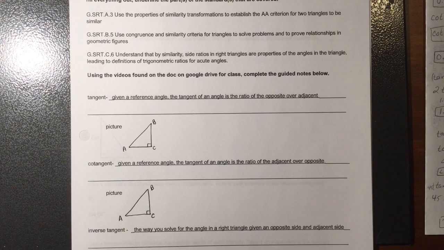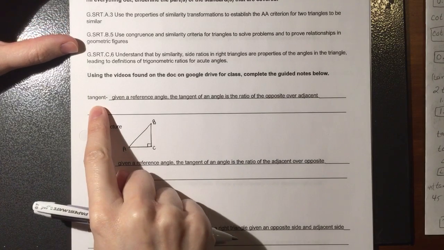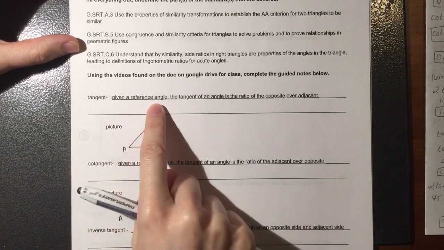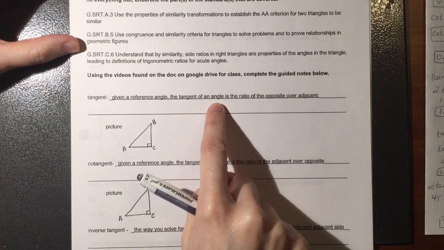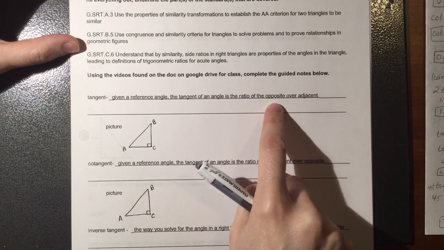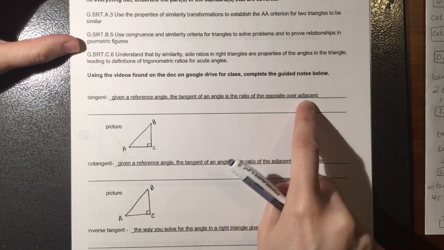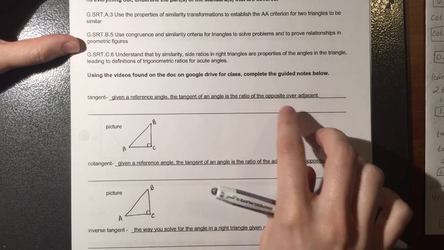Hey guys, in this lesson and in the next couple lessons, we're going to start putting names to go with the ratios that we talked about in the last lesson. The first one we're going to take a look at is tangent. Given a reference angle, the tangent of an angle is the ratio of the opposite over the adjacent. So remember when we were doing opposite over adjacent as one of those three ratios?